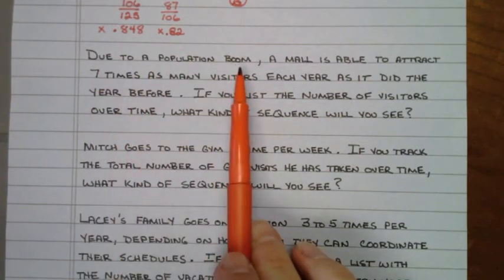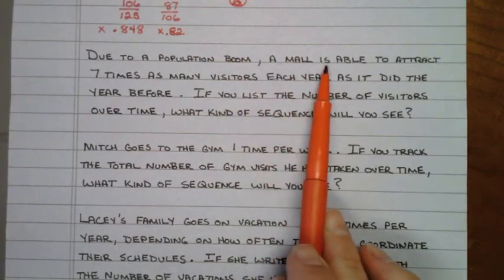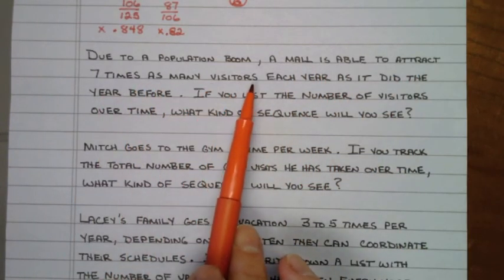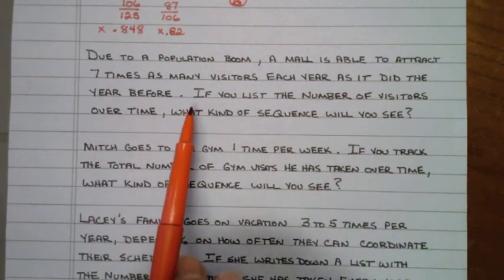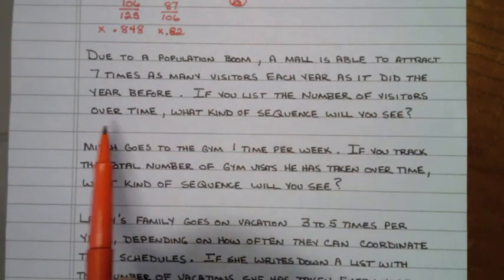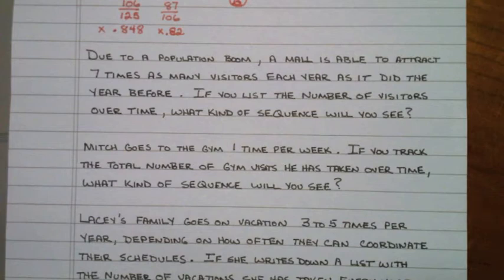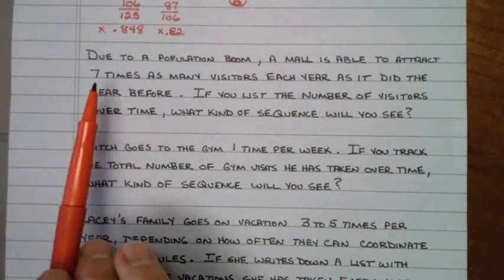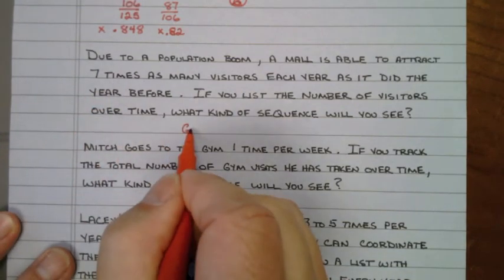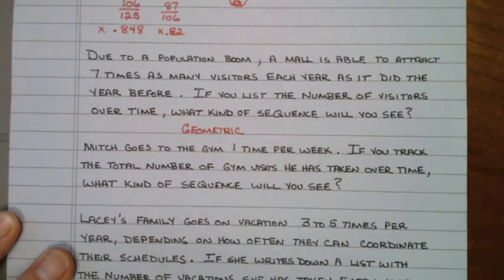So, due to the population boom, a mall is able to attract 7 times as many visitors each year as it did the year before. If you list the number of visitors over time, what kind of sequence will you see? Well, if you're multiplying, it's going to be geometric because it's 7 times as many. That means if I have 7, then the next one's going to be 49, then 49 times 7, and so forth and so on. So as soon as it says 7 times, it's going to be a geometric sequence.